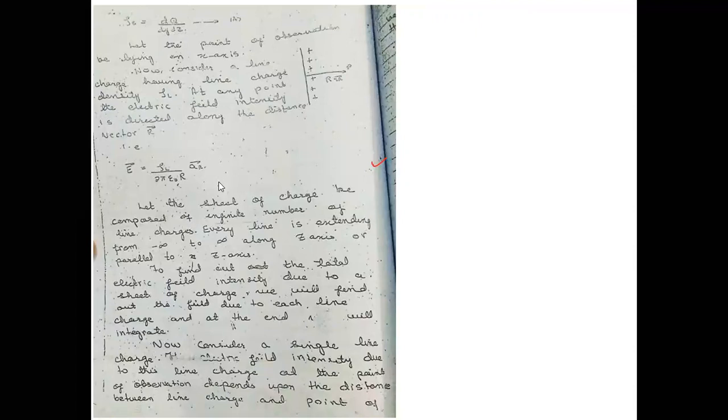Now this is the electric field intensity which we have derived for the line charges. So rho l over, so this relation can be helpful in finding the electric field intensity for the infinite sheet charges. So how can this equation be helpful? We actually have to find AR for the infinite sheet charges.